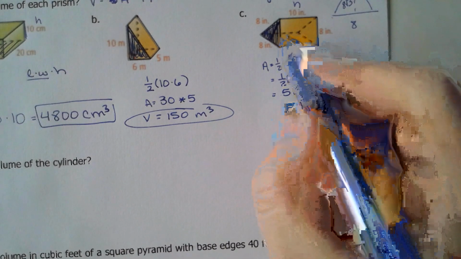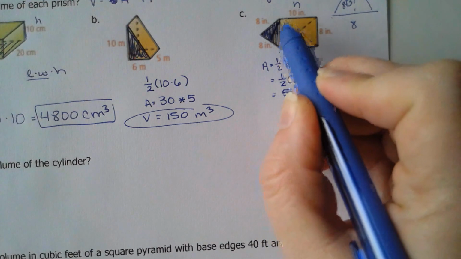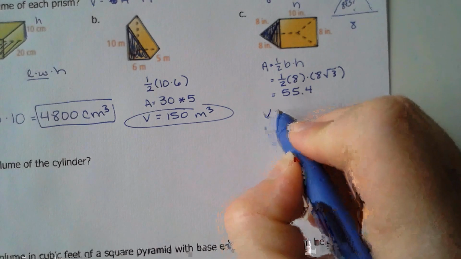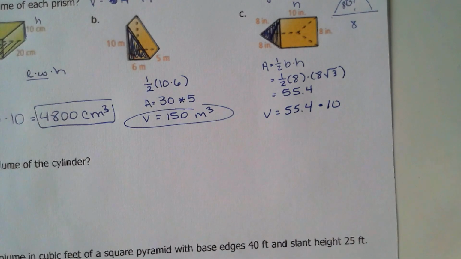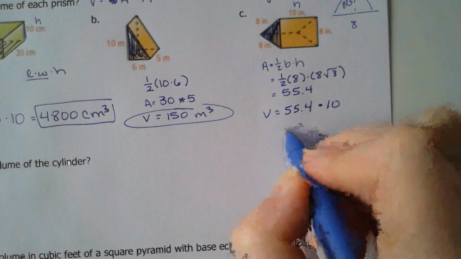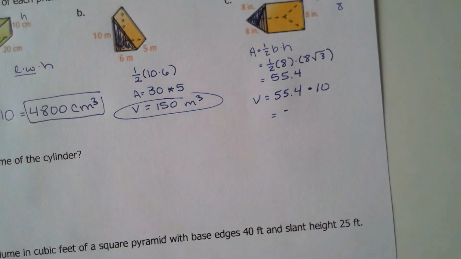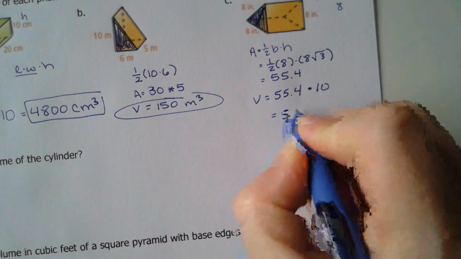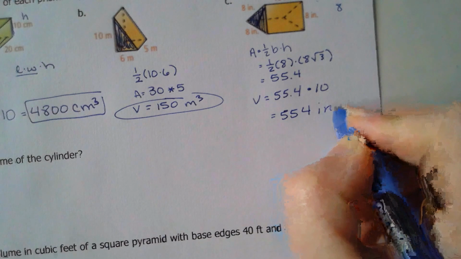Okay, so that's just the area of the base. How do I find the volume? Well, I'm just going to take that area and multiply it by height, which is 10. So my answer ends up being about 554, and that'd be cubic inches.